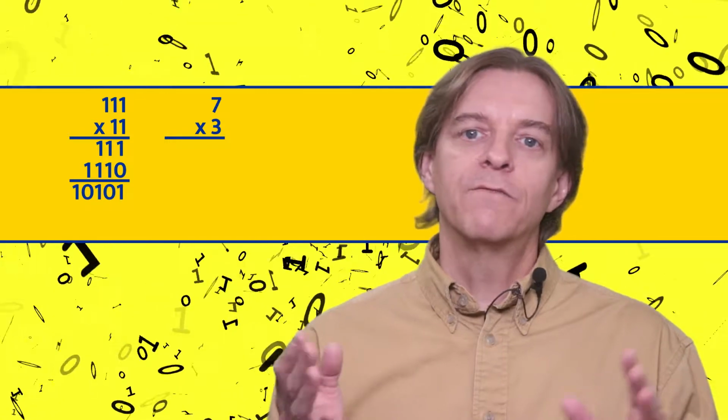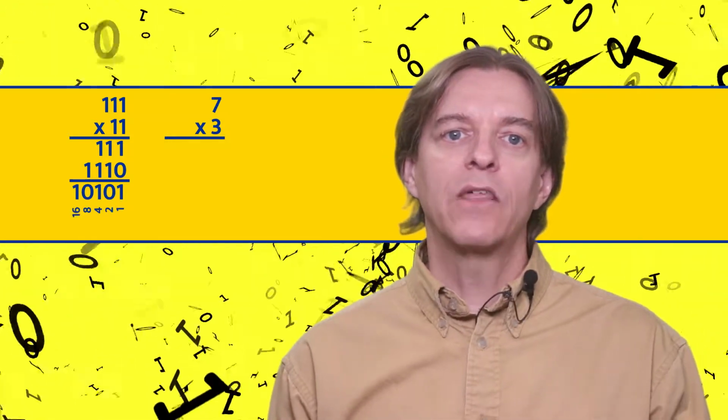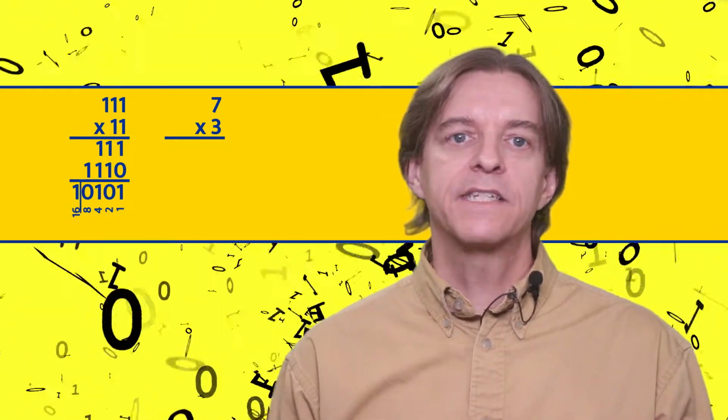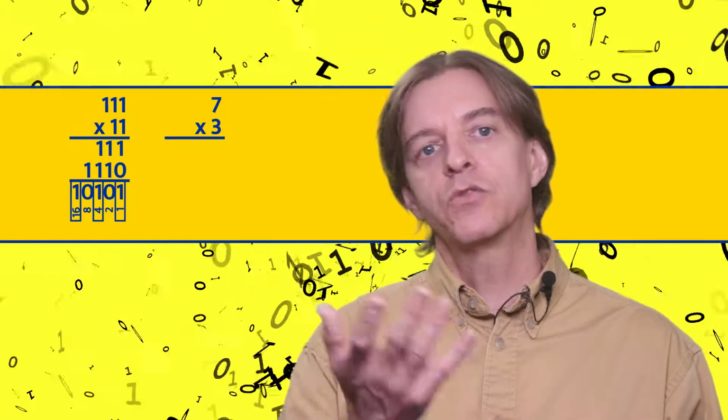Let's double check this by converting the result to decimal. Remember, each column is a power of 2, and we add the column values that contain a 1. Looking at the values of the columns, we have 16 plus 4 plus 1, which is 21.